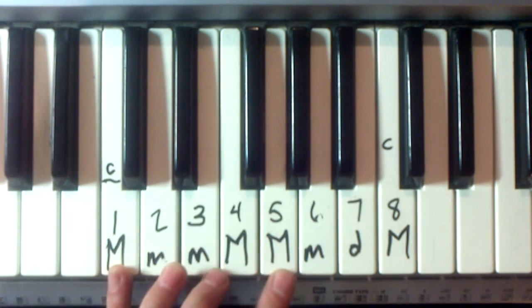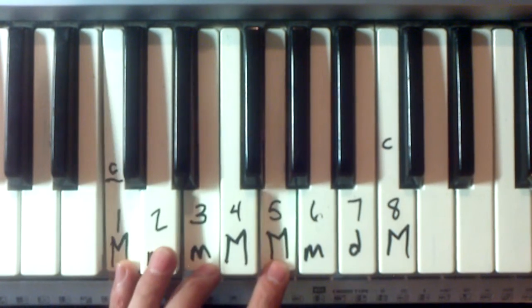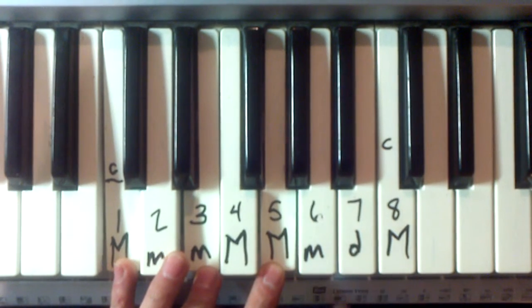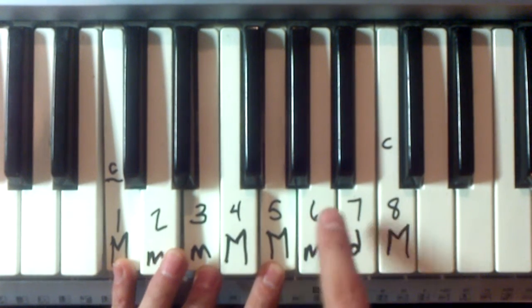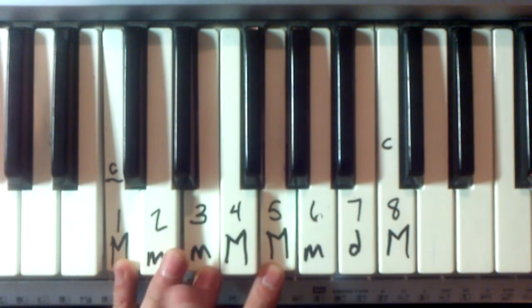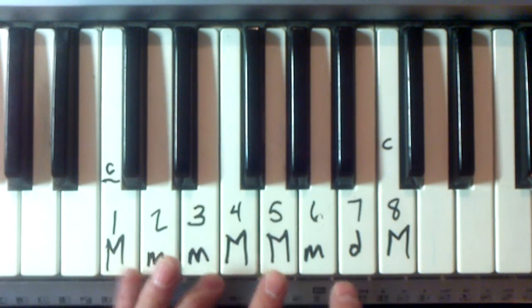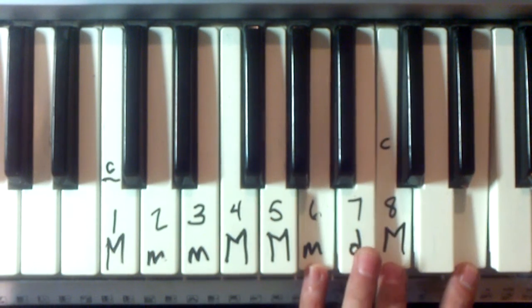So you're jamming with somebody in the key of C or whatever, and somebody calls out 6, you're going to jump to this, which is an A. You don't need to know that that's an A. You'll figure that out over time. You need to know that my 6 is there, and I'm going to play a minor 6.